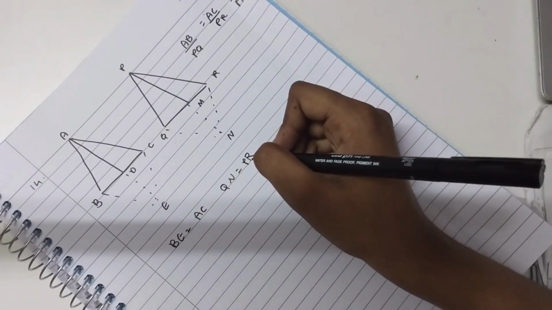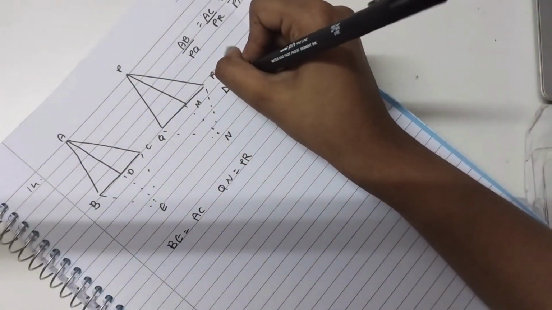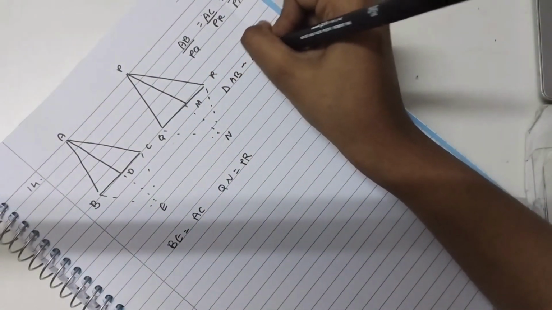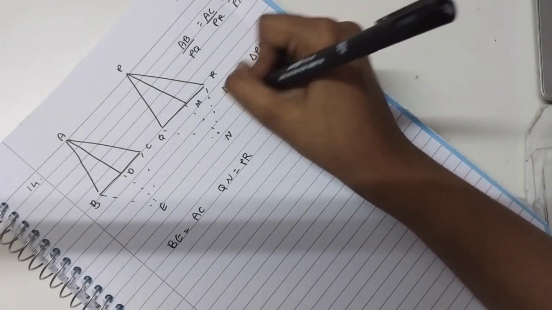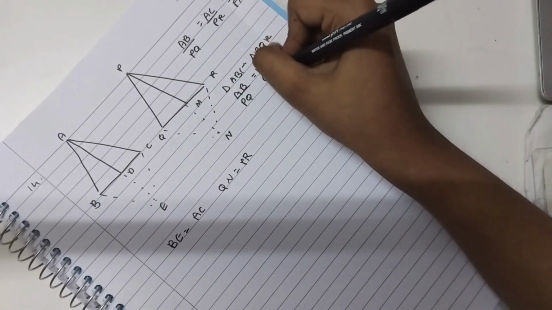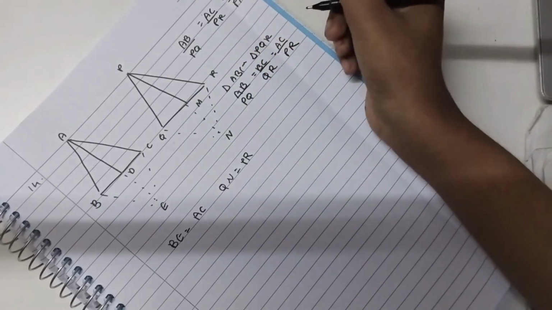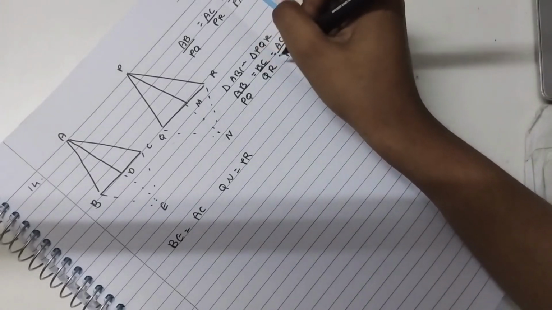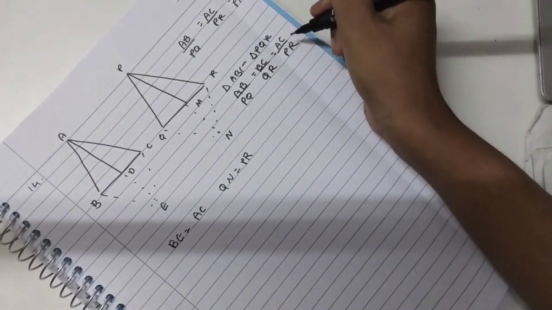So since they're asking us to prove that triangle ABC is similar to triangle PQR, we need to prove that AB by PQ is equal to BC by QR, which is equal to AC by PR.